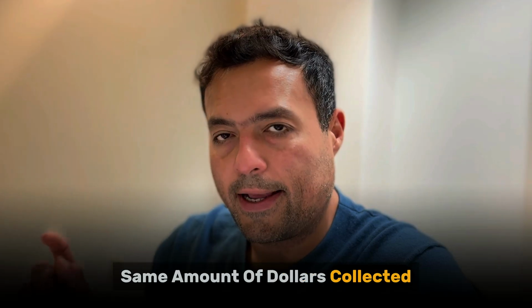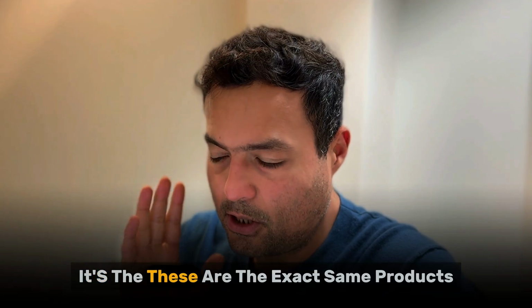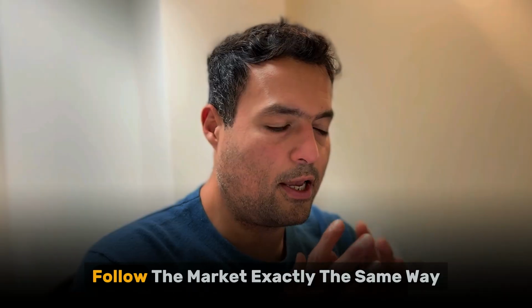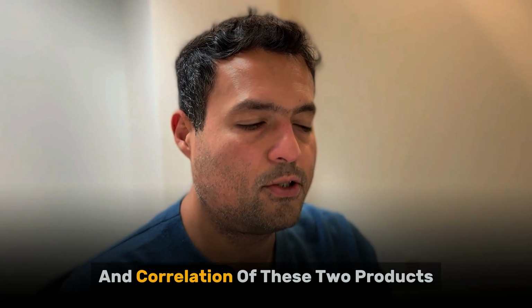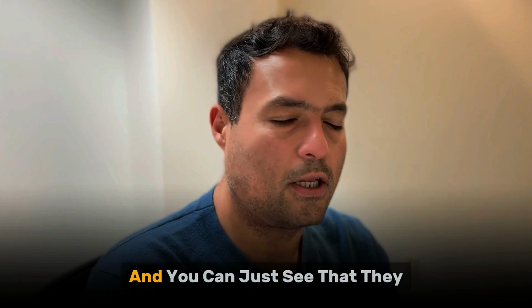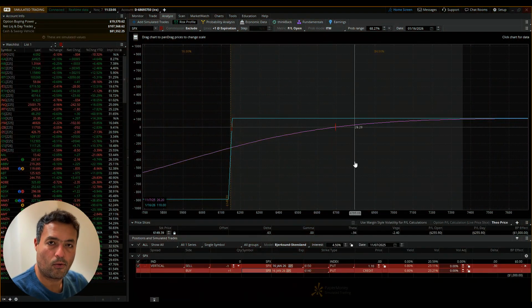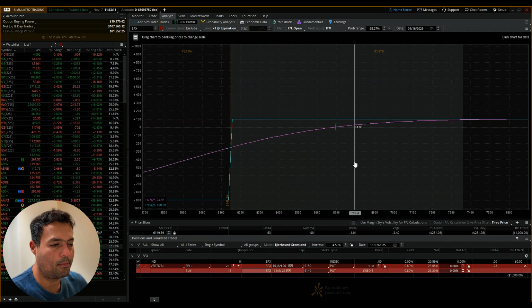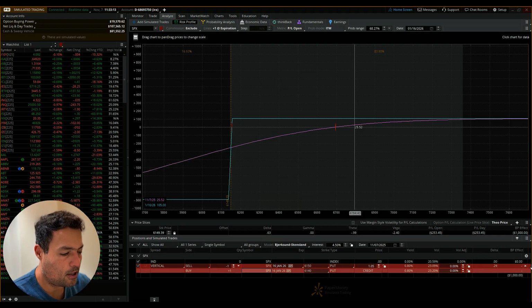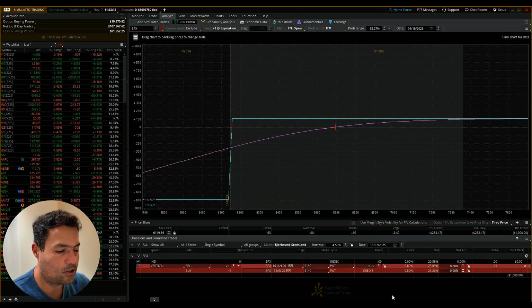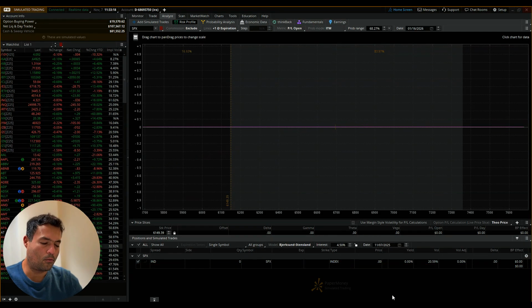Same amount of dollars collected, same amount of everything. These are the exact same products because they follow the market exactly the same way. I can show you the returns and correlation of these 2 products for the last 20 years, and you can see that they follow each other to the T. There's no drag anywhere, no active risk, no nothing, because this is how it is. The products are built to track each other, to track the market, and therefore one provides good capital leverage, and the other one is more of a capital drag.